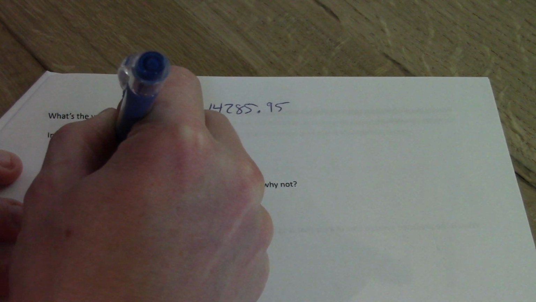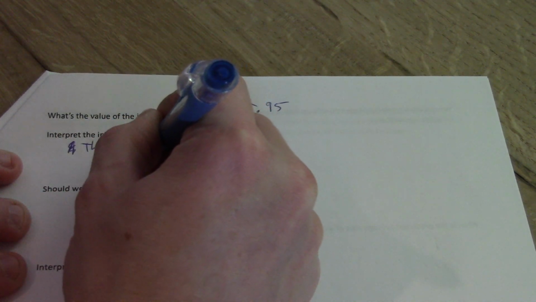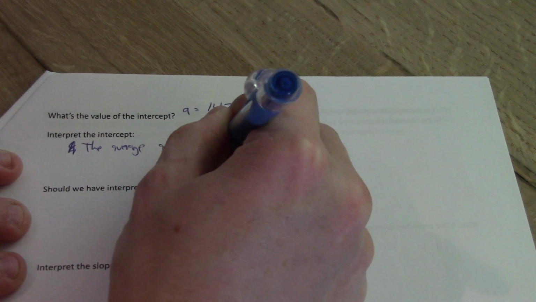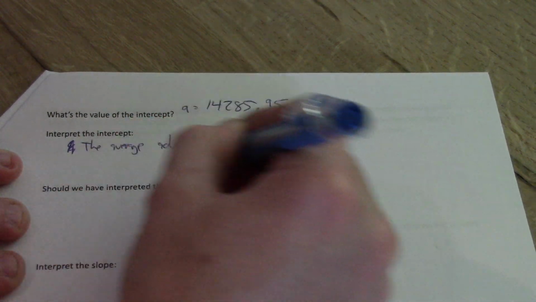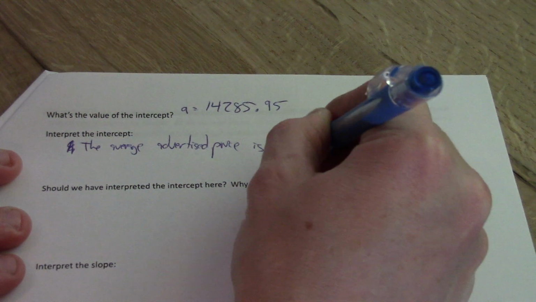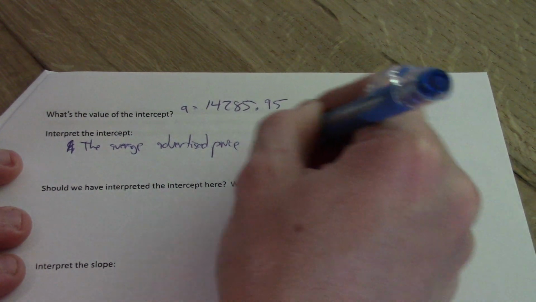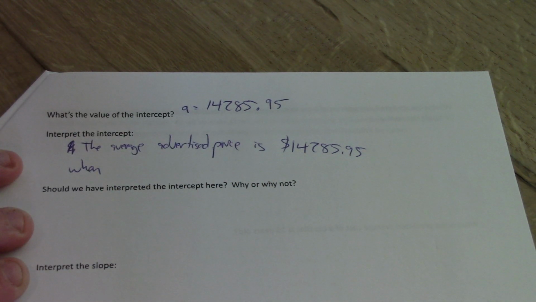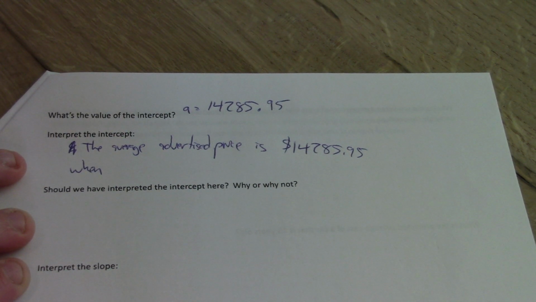So if we wanted to interpret this, we would say something like the average advertised price, that's what the response is here, is $14,285.95 when X is 0. So X is the age.